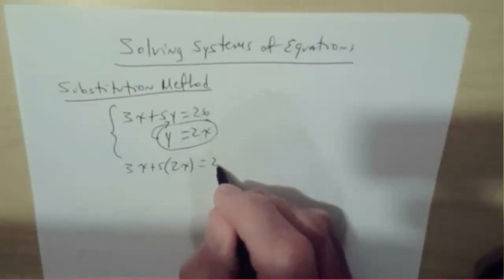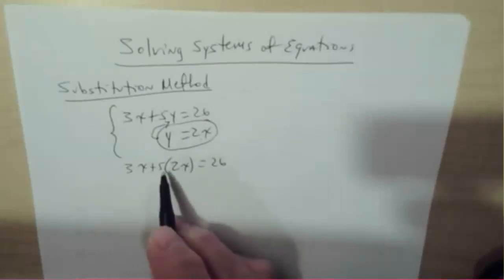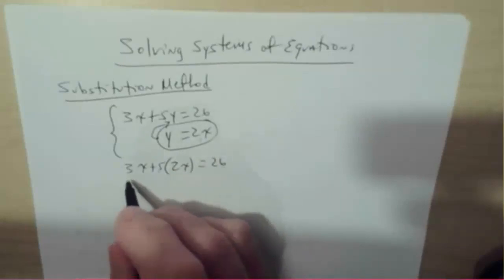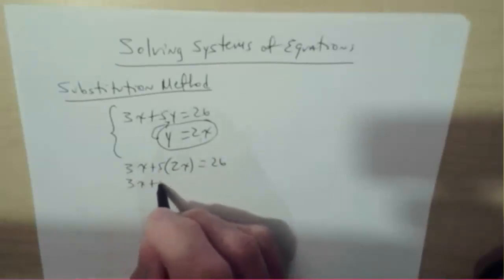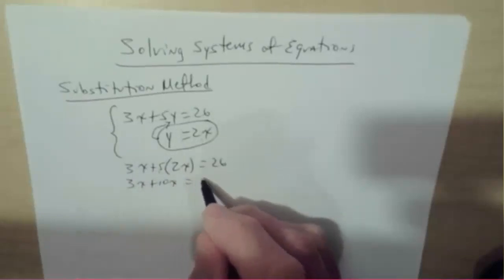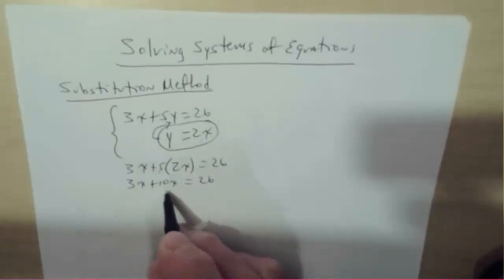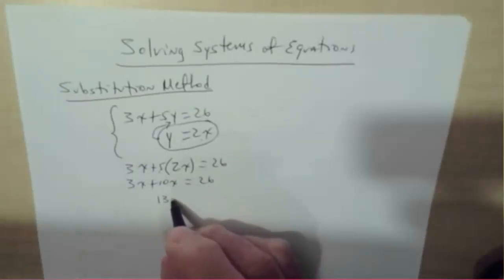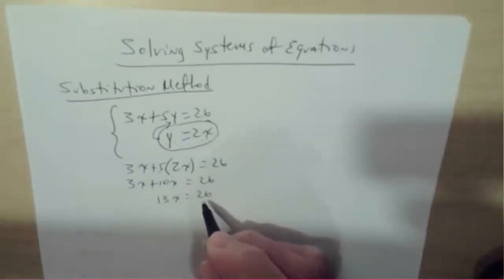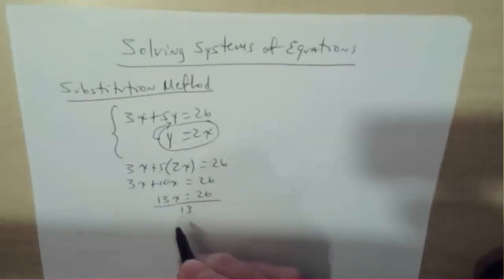3x plus 5y equals 26. So now we multiply 5 times 2x, so we have 3x plus 10x equals 26. We combine like terms, 13x equals 26. Divide by 13, x is 2.